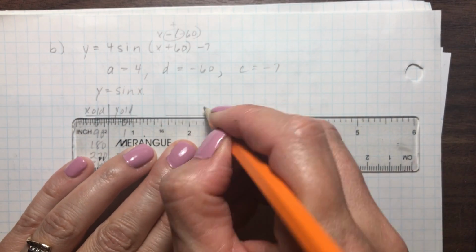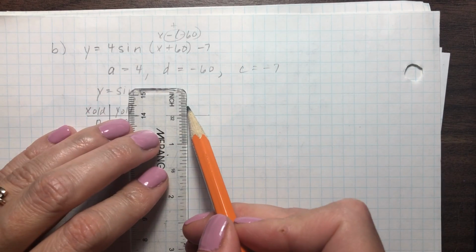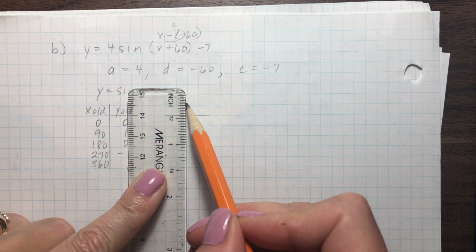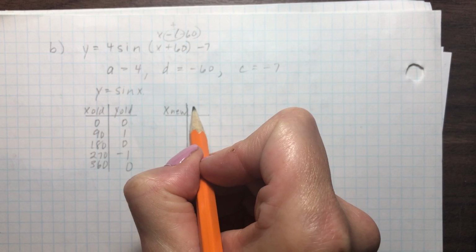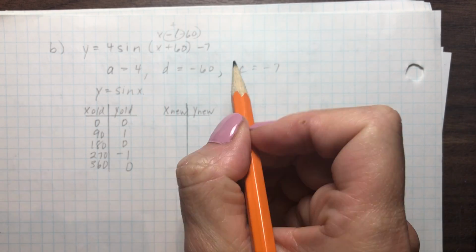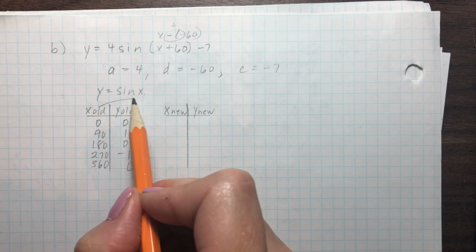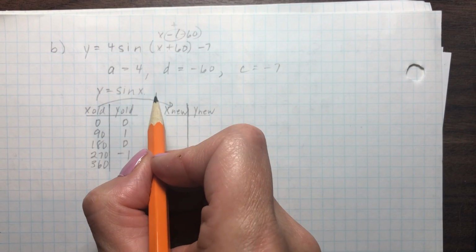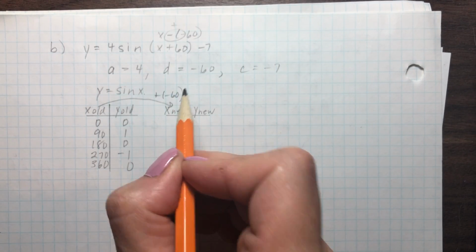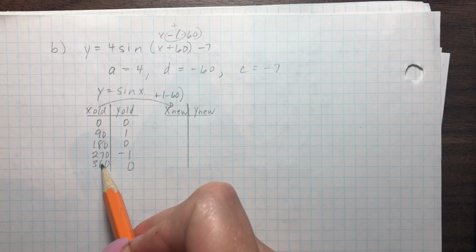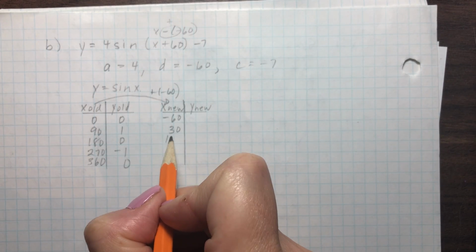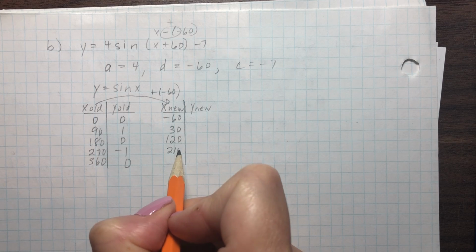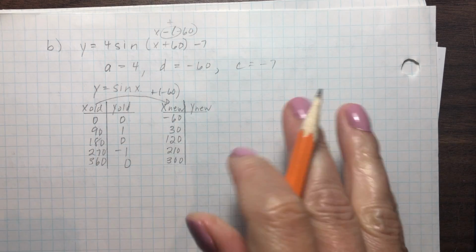Now we're going to determine the new coordinates, and we're going to do this by applying our transformation formulas. To get the new x coordinates from the old ones, we're going to add negative 60. Adding negative 60 to all these values gives me negative 60, then 30, 120, 210, and 300.